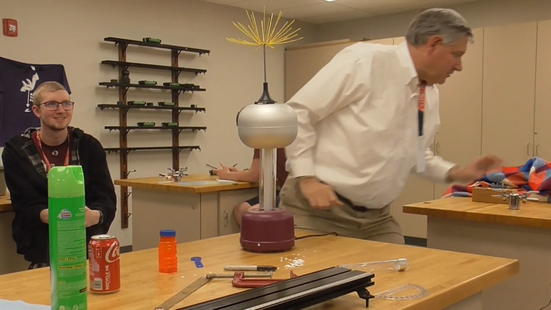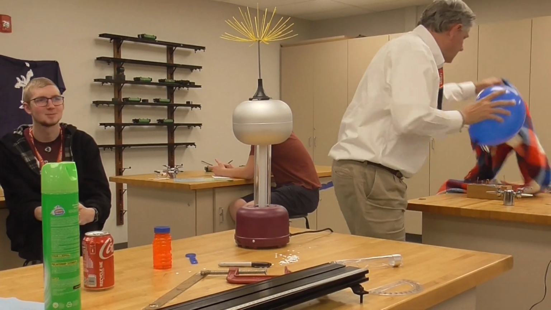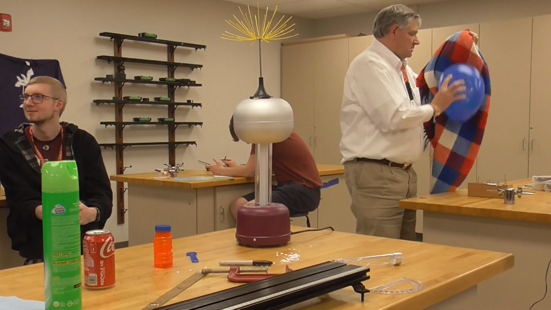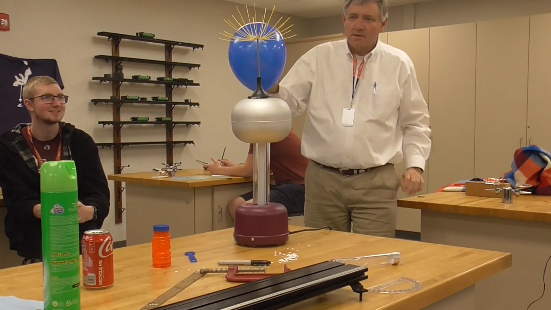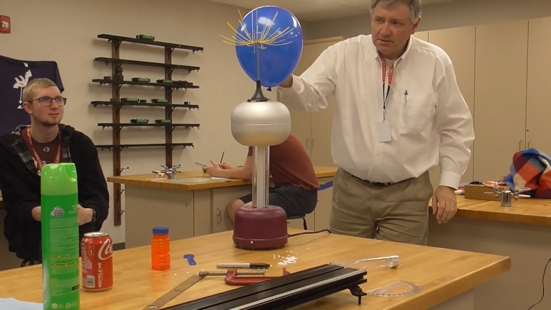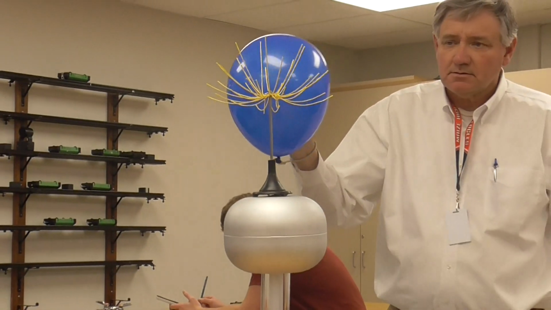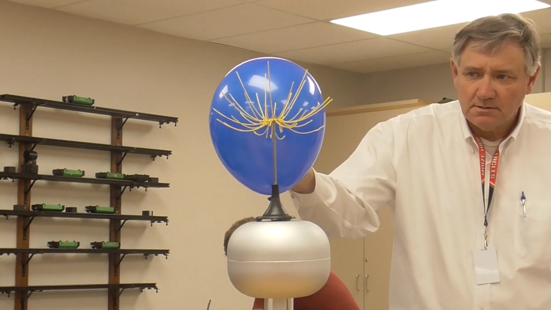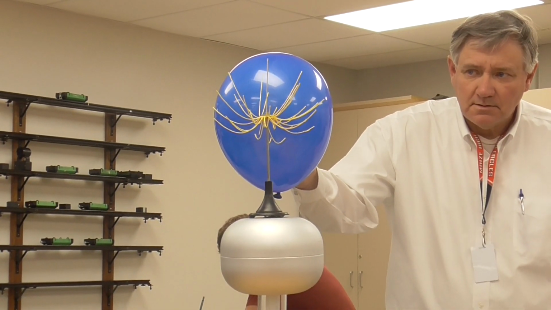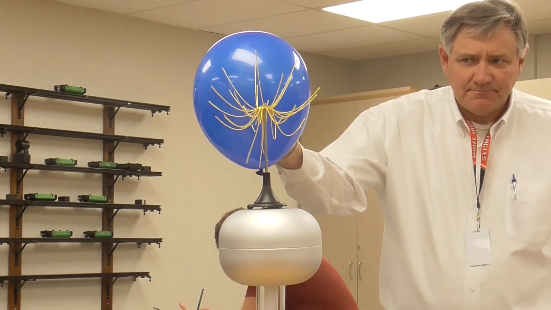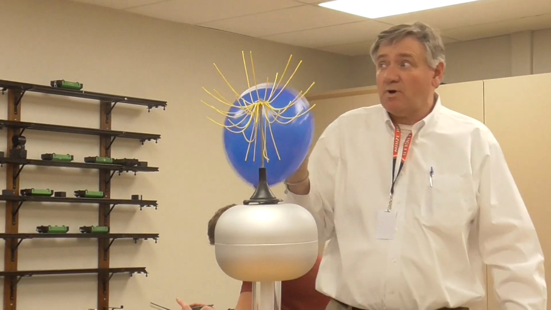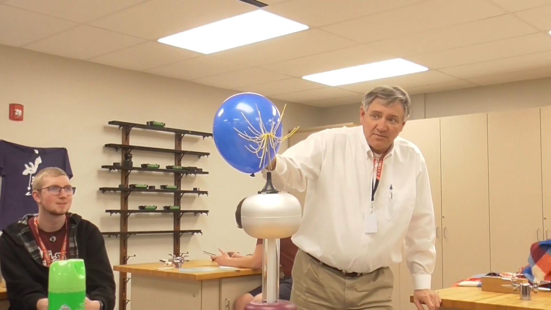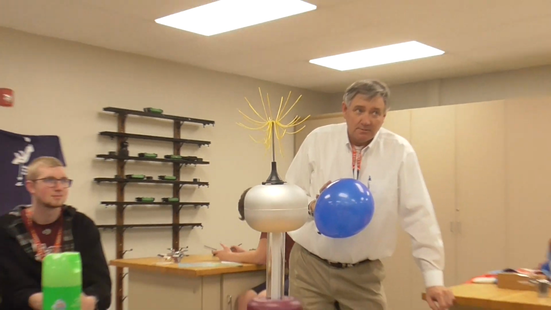Okay, so if I rub the balloon, I'm not going to touch it, and I bring the balloon towards it, what happens? It's attracted. So what's one possibility for why these are attracted to it?